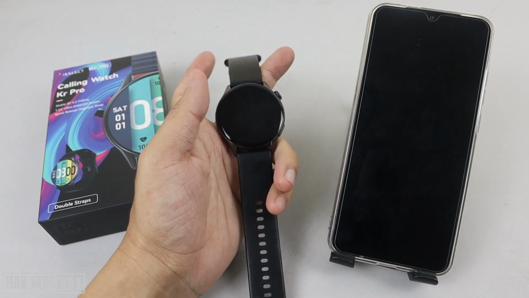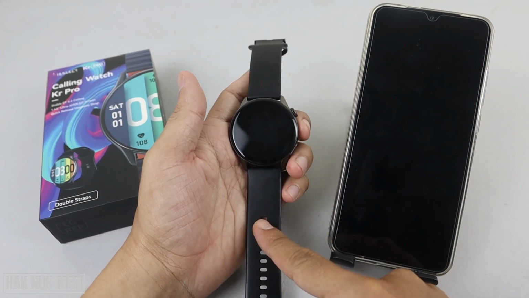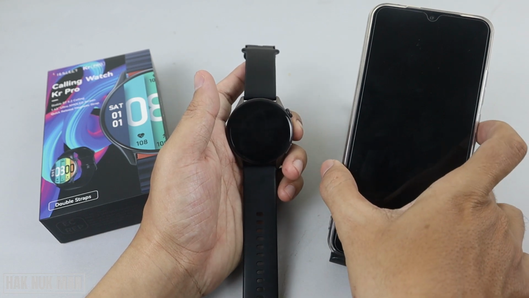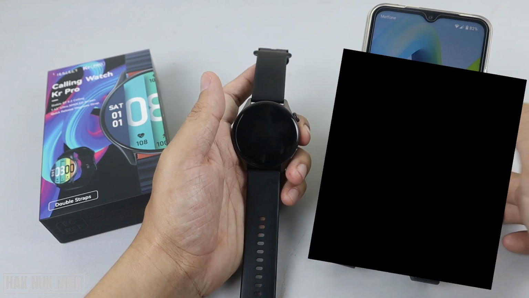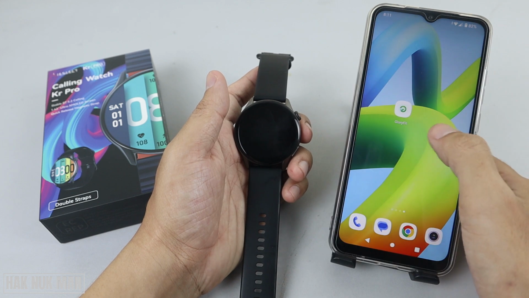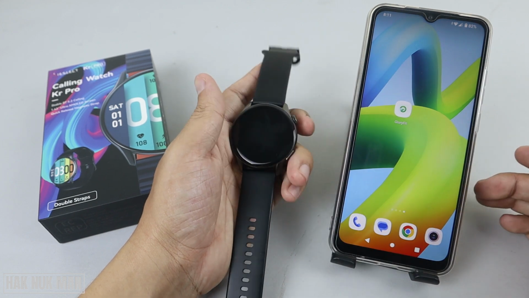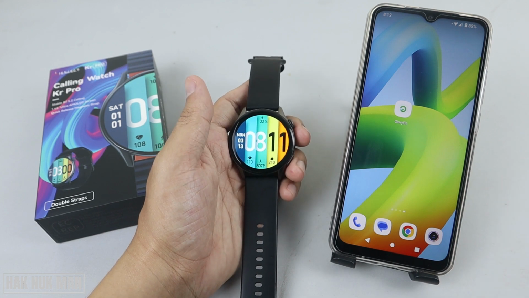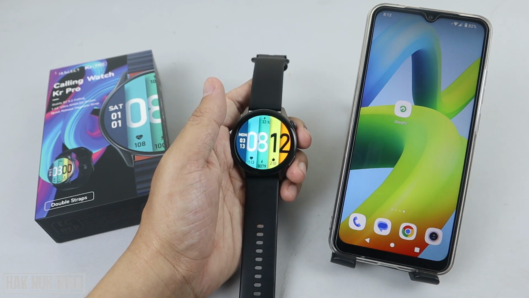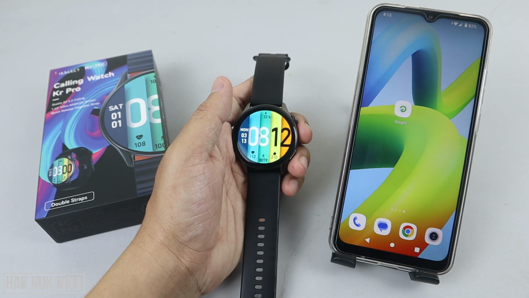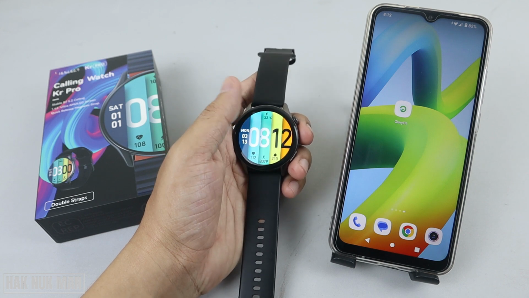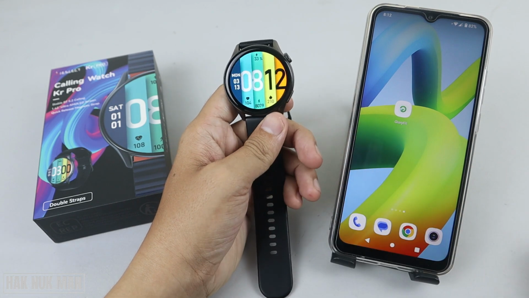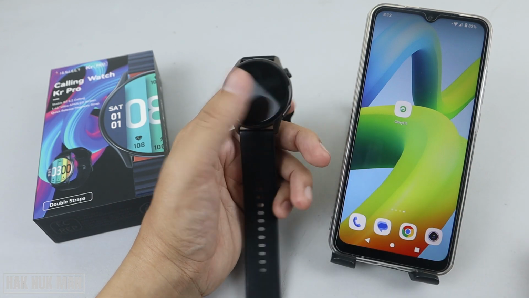Okay, as you can see on the screen now, I have my Kieslect Kr Pro and my smartphone, and we already connected it to the app called Glory Fit. And if you want to know how to connect it, just check out the link in the description. I will put a link to the video called the first time setup, and you will find how to connect this app with my KR Pro.